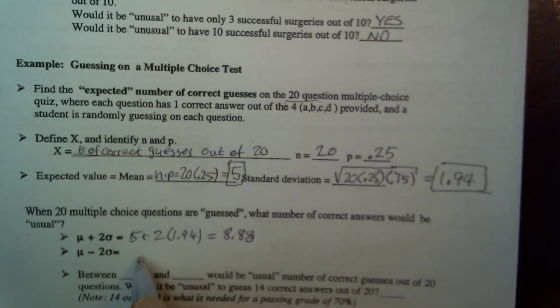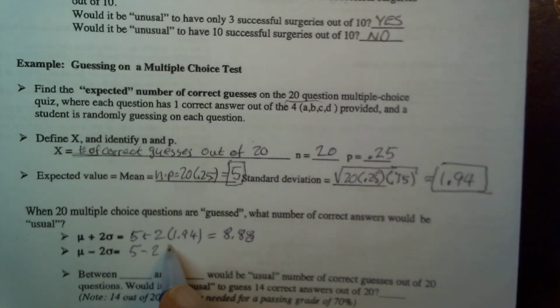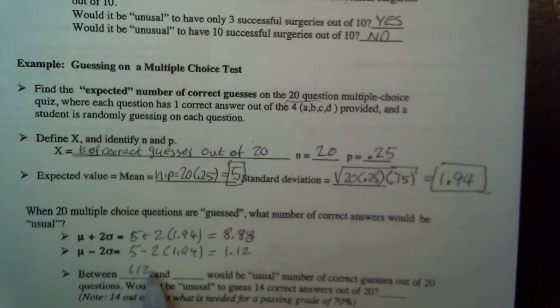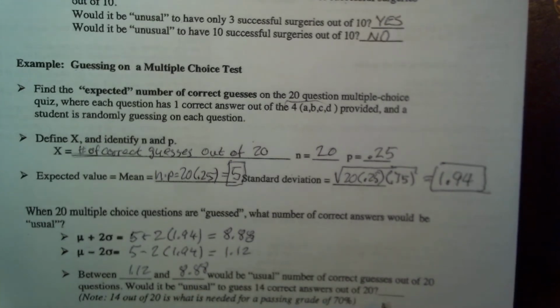And then the mean minus 2 times the standard deviation would be 5 minus 2 times 1.94, and that's equal to 1.12. So between 1.12 and 8.88 would be the usual number of correct guesses out of 20 questions.